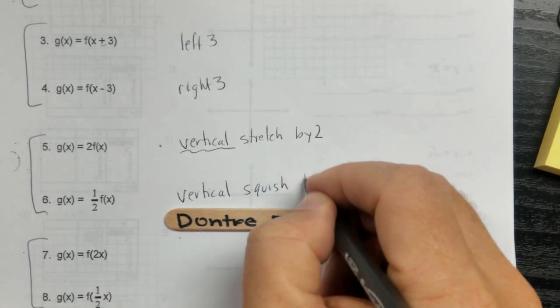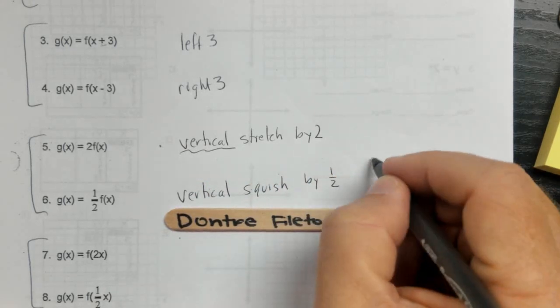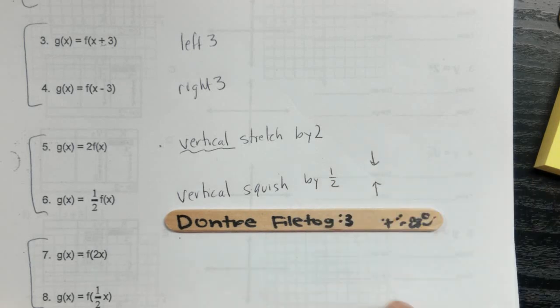Vertical squish by a half. Right? It's like you're going to squish it down. It might have the effect of making it look wider, but we don't want to say it makes it wider. We want to use vertical language, so we want to say a squish by a half.